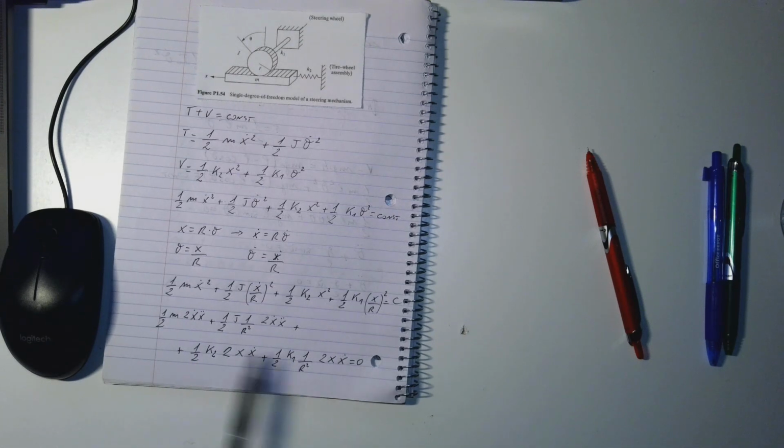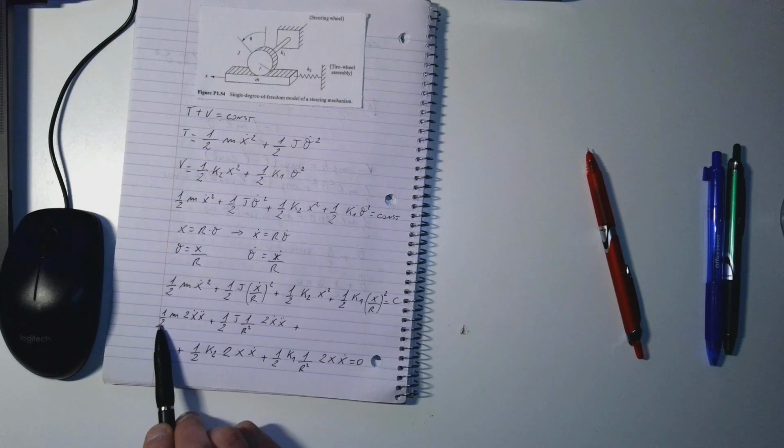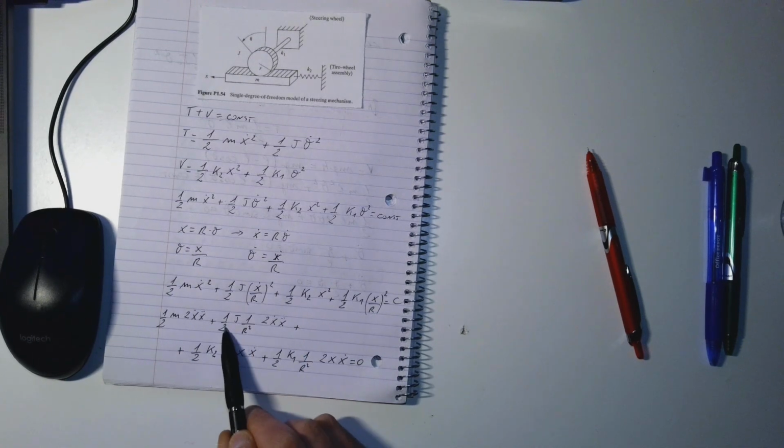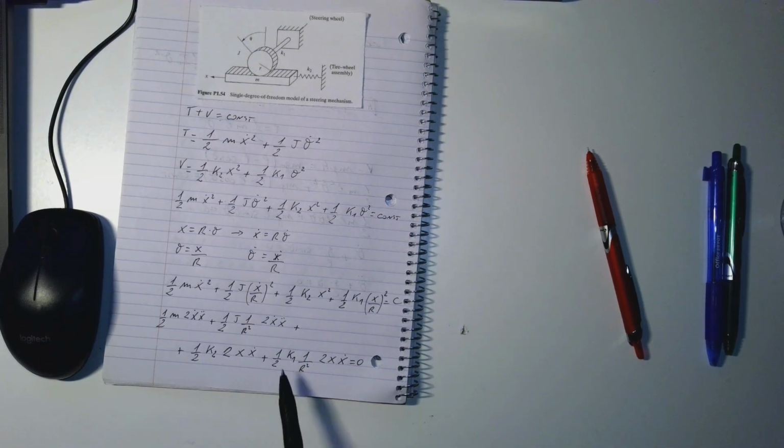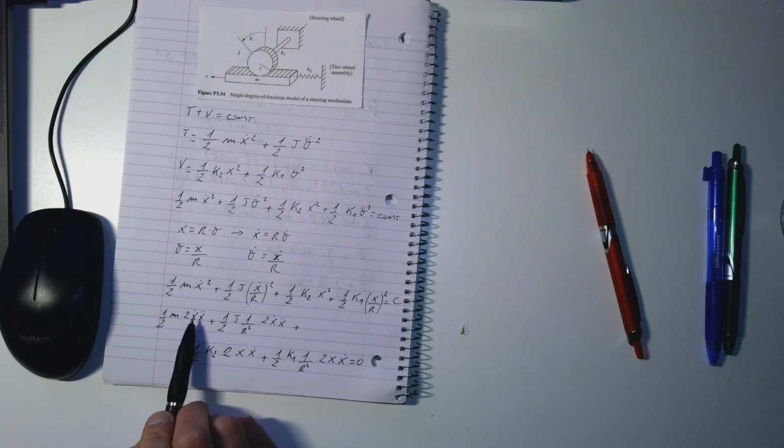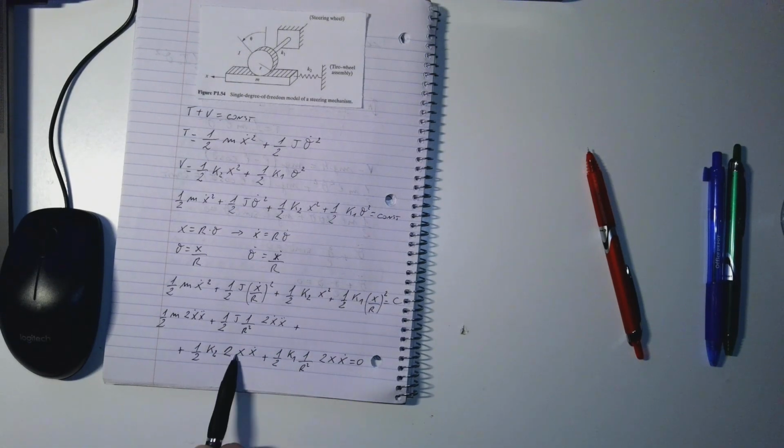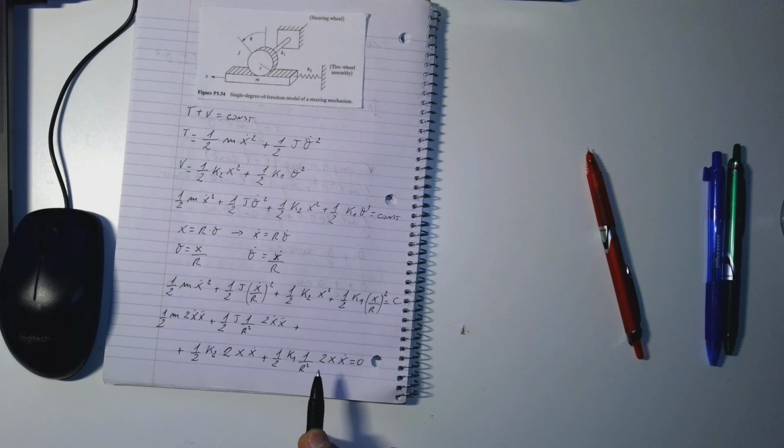Now this expression has four terms. We can significantly simplify it because all the 2's go away. And also x dot appears in every term, so we can get rid of the x dot as well.